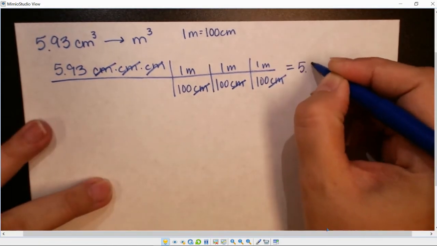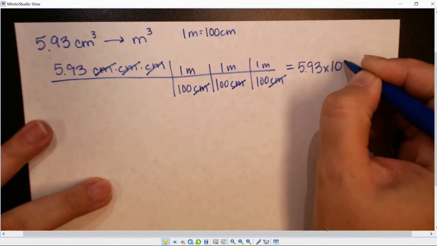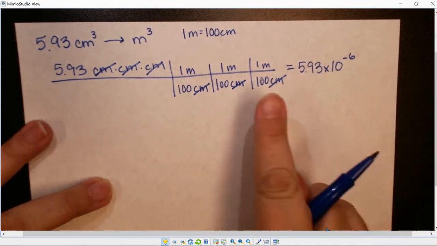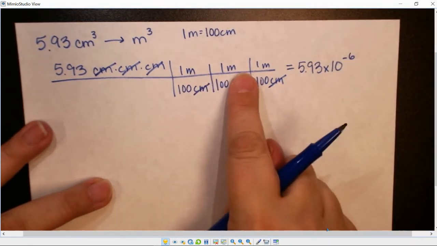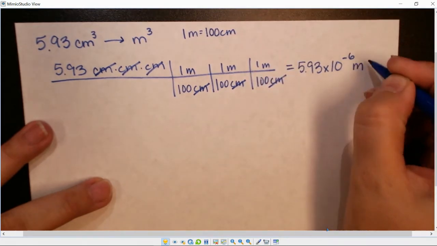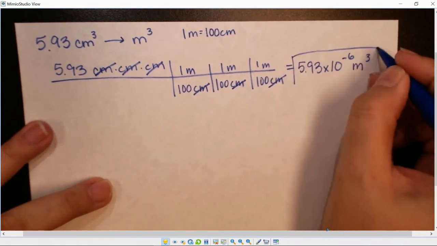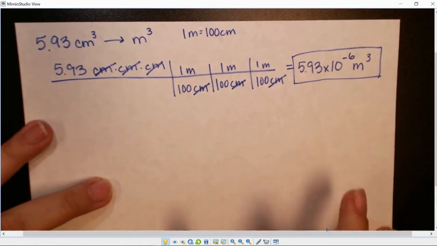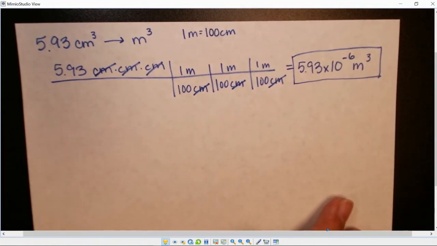So 5.93 times 10 to the negative 6. And that's meter times meter times meter, which is meter cubed. Easy enough? Sweet.